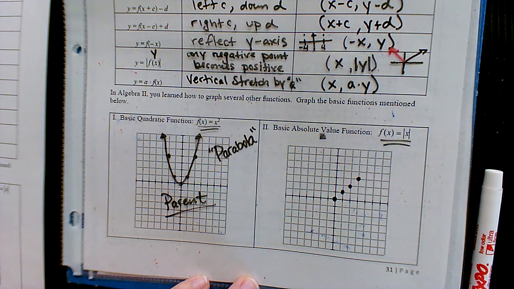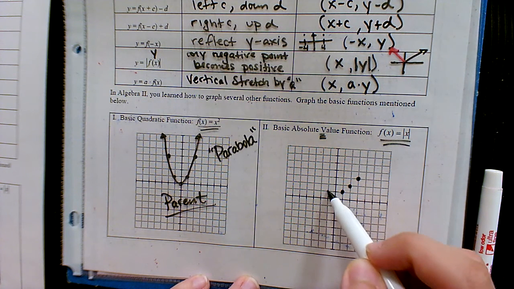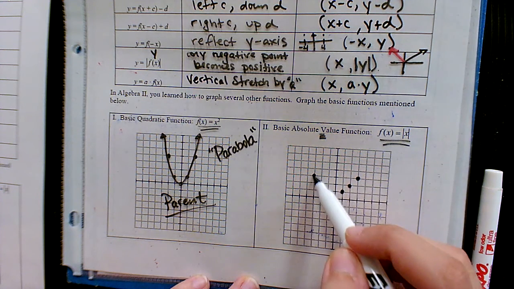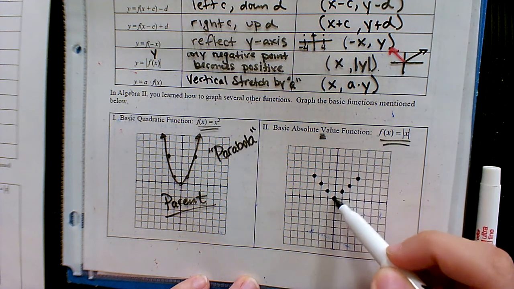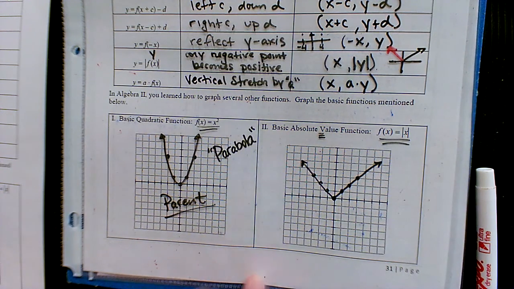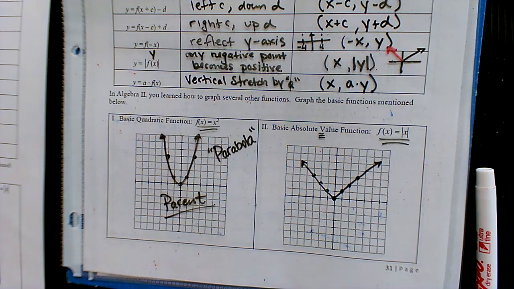But what if we plug in some negative numbers? The absolute value makes them positive, right? So even if we try to plug in -1, we're still going to get out +1. -2 would give us +2. -3 would give us +3. So instead of a U-shaped kind of curved graph, this one is distinctly a V shape. Okay? So this is our parent graph for the absolute value. If we're adding or subtracting some numbers in there, we can shift it depending on where those numbers are found, just like the square root one from yesterday.